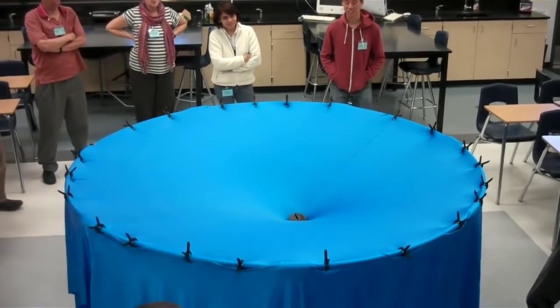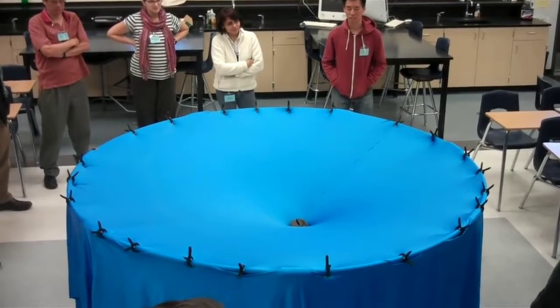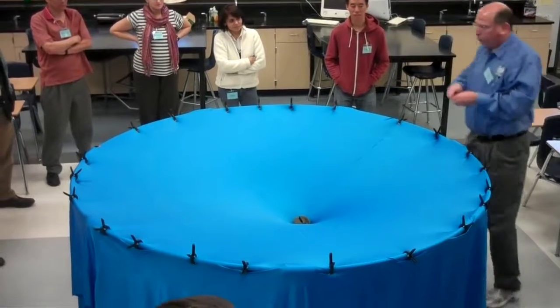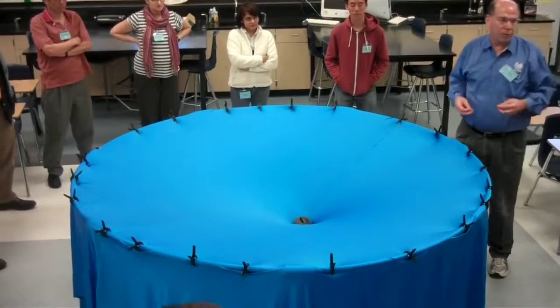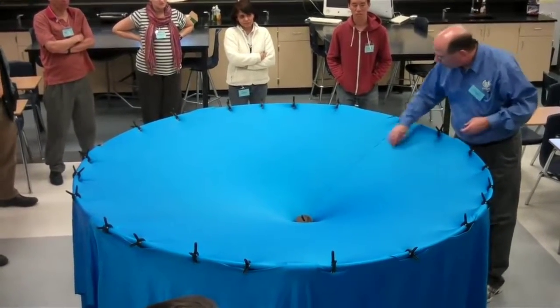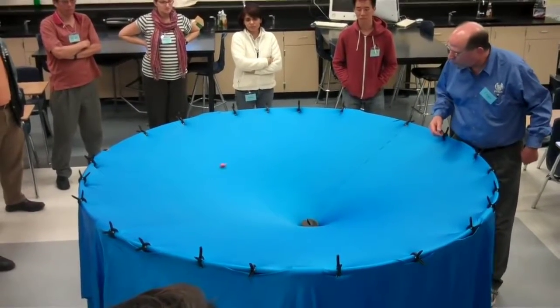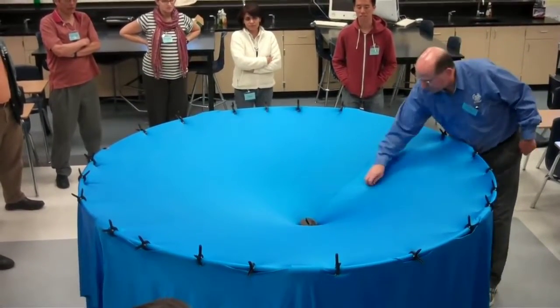Now, some things we've discovered using this, also it's just some larger marbles, might as well put them out, but they bend space-time too, right? And so maybe you can get one thing to orbit another.